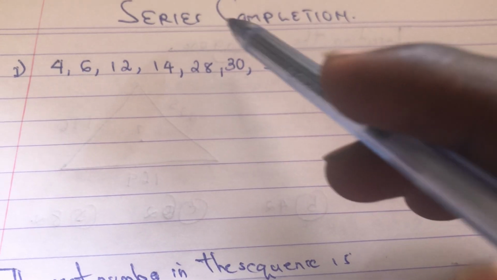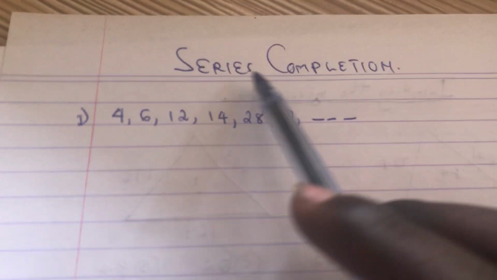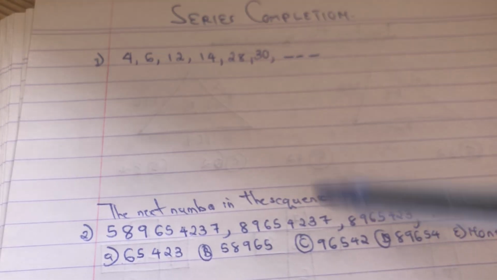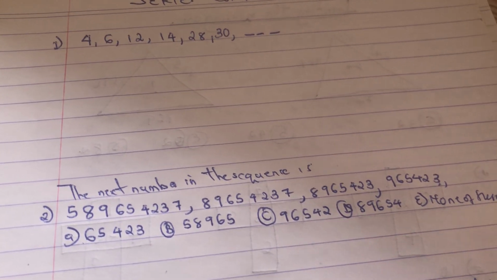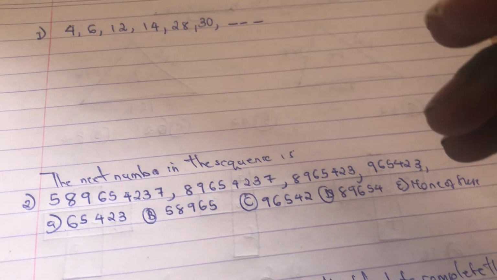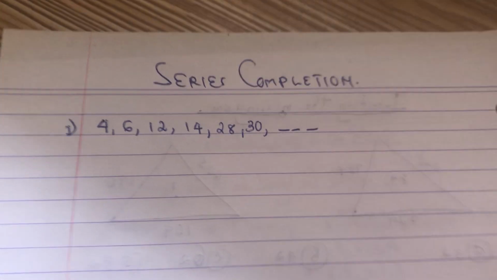So we are going to look at series completion. Are we together? This is where they give you a given series or given patterns that are linked together, and they want you to find the next one. For example, let's look at this.